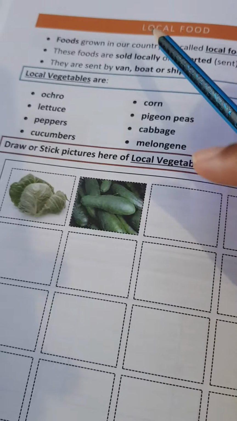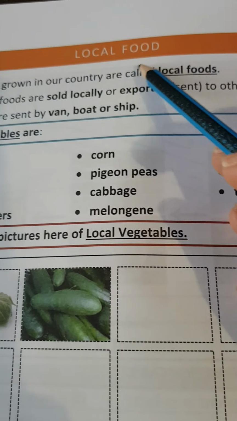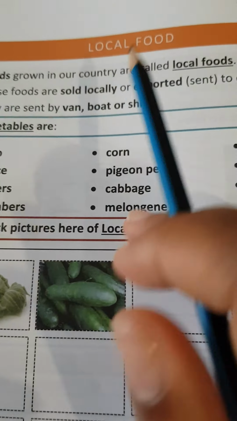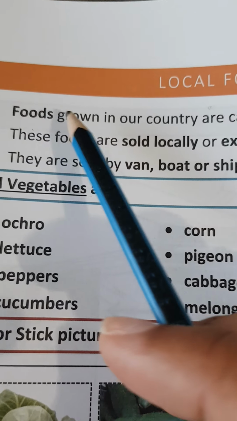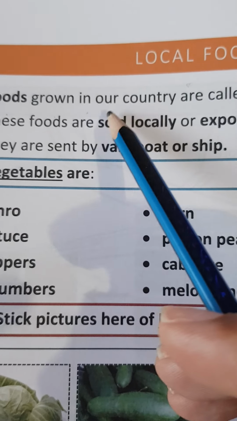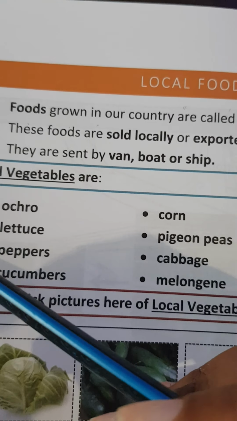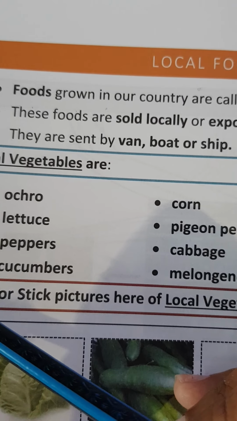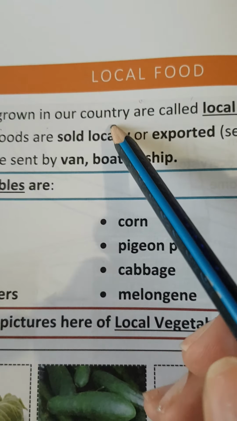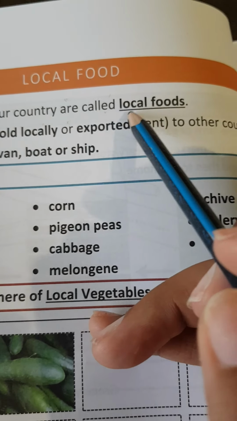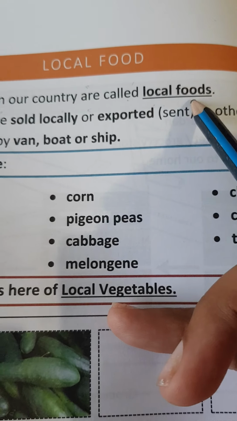Great, so we've turned the page and we're now on page 40, and we're talking about local food. Local food. When we say local food, we're talking about foods that are grown in our country. Where do we live? Yes, in Trinidad. And our country's name is Trinidad and Tobago. So foods grown in our country are called local foods. What are they called? Local foods.